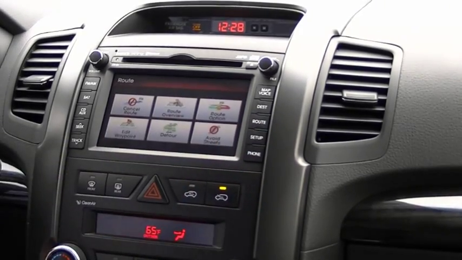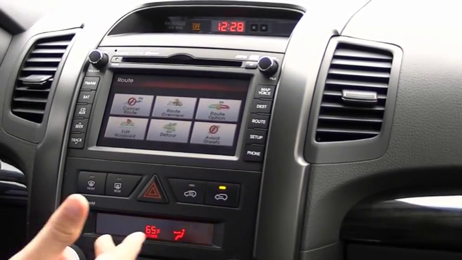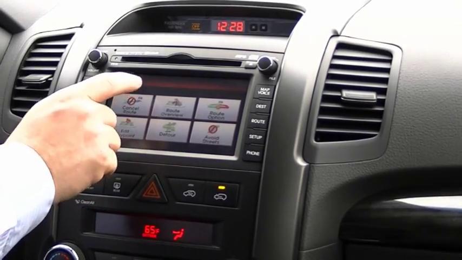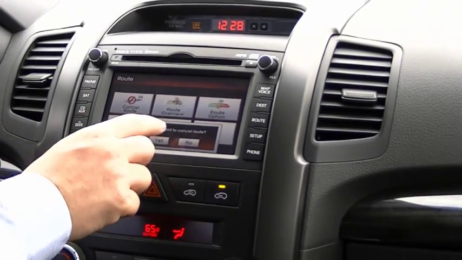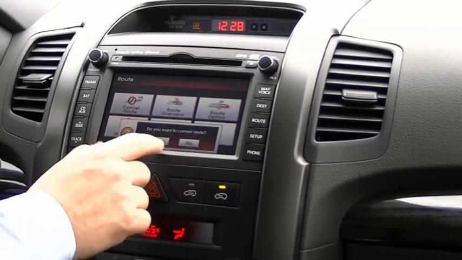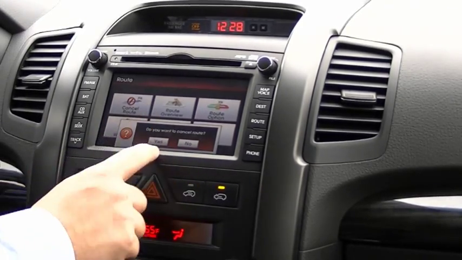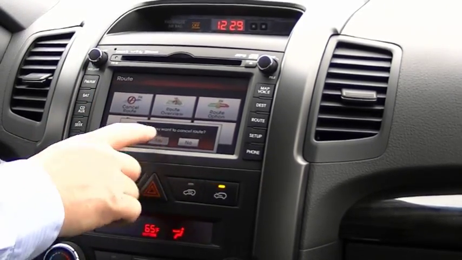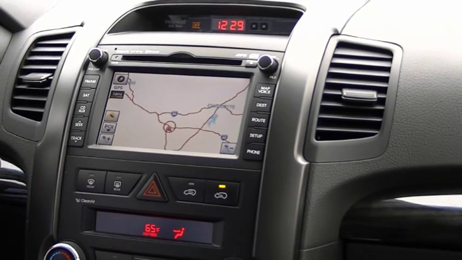Now to finish the whole thing out, just to stop at this point, or if you were done with your route, you come in and hit cancel route. And it asks you, do you want to cancel route? Because it's just making sure, naturally, because you could have touched the button accidentally. You're going to hit yes, and it cancels the whole thing out.